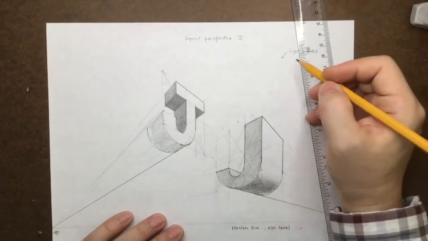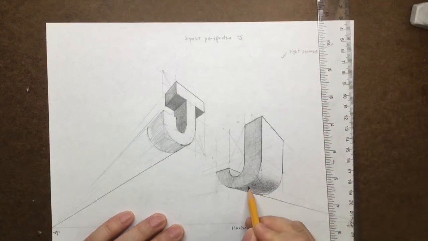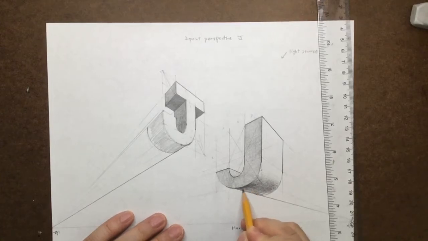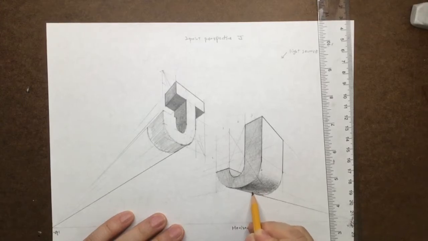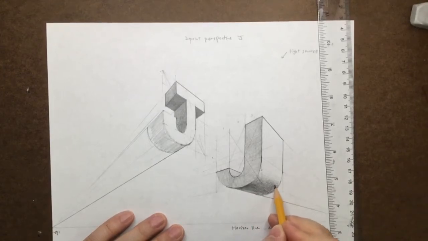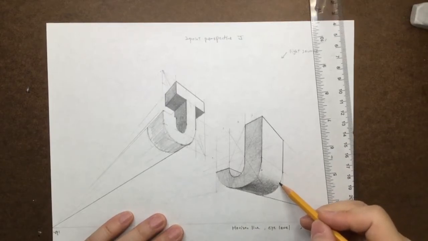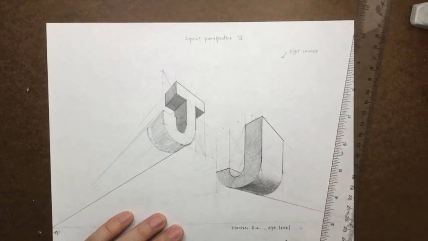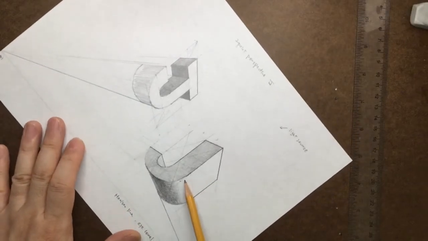So light is coming from the top, so the bottom will be the parts that are going to be really dark. Again, let's say this part is going round, so we're going to create a little bit of reflection, right? And then further away it gets a little bit lighter too. So that's one way of doing it.